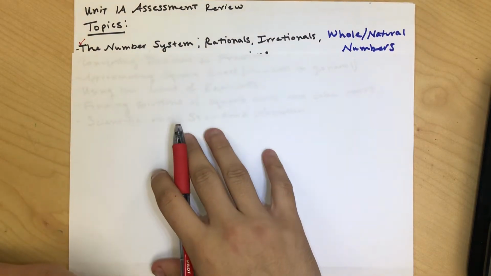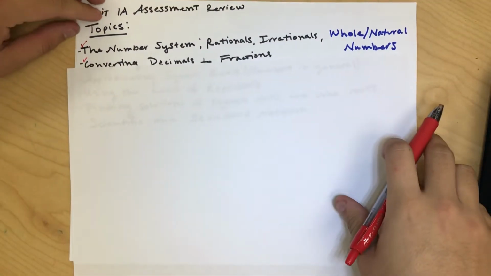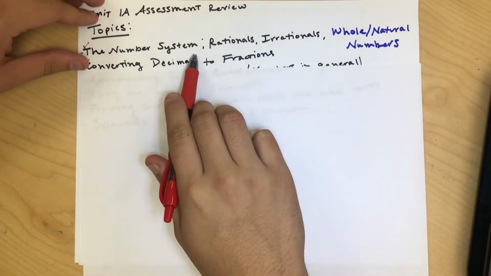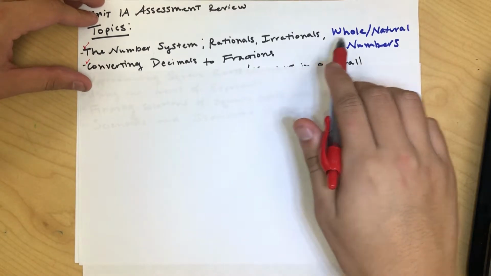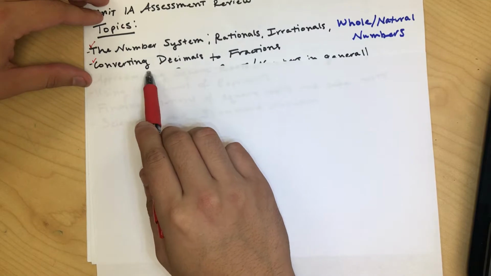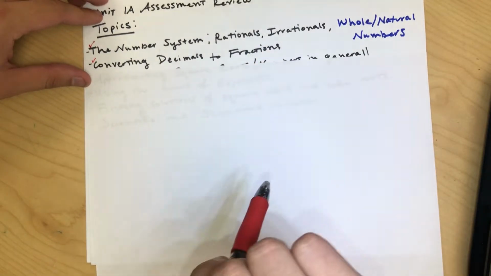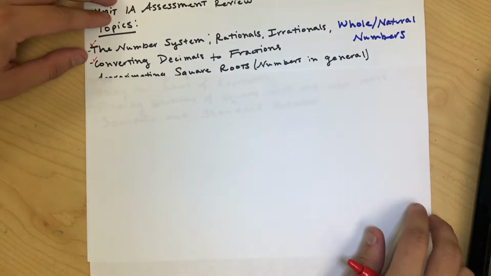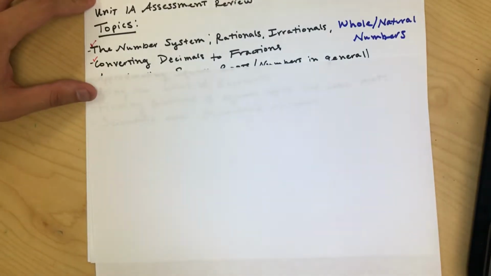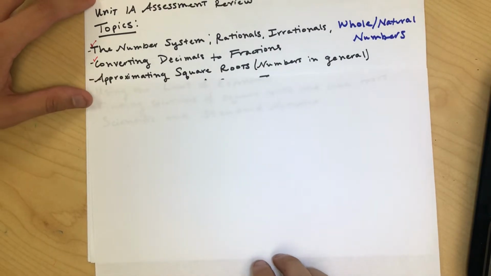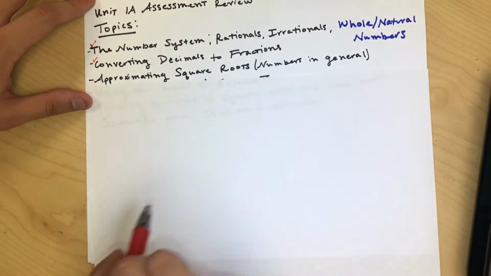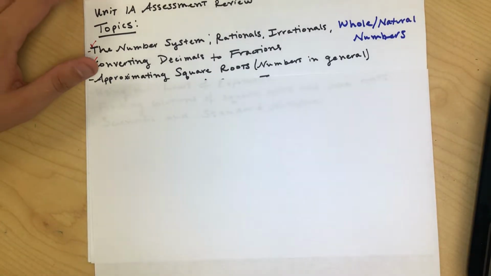Going to be the third video for the Unit 1A assessment review. So far we've done the number system, right? We looked at rationals, irrationals. We looked at the whole numbers and the natural numbers. Then we went to converting decimals, repeating decimals to fractions. Okay. So now we can put a little red check mark on converting decimals to fractions. Now we're going to look at approximating square roots and approximating numbers in general. Okay. So let's get started.